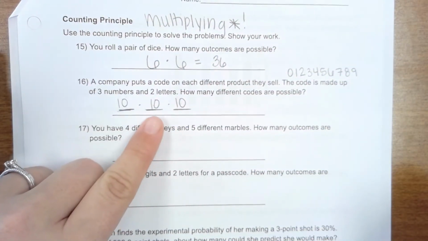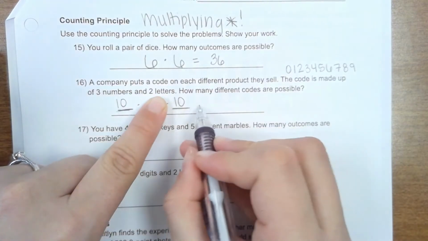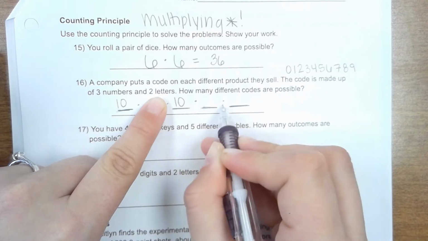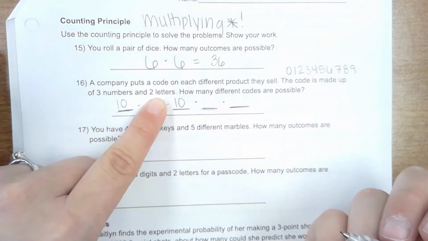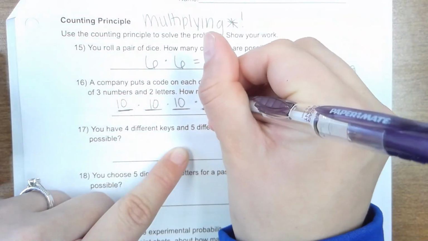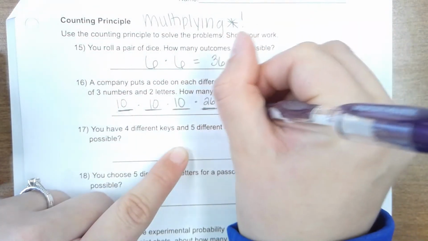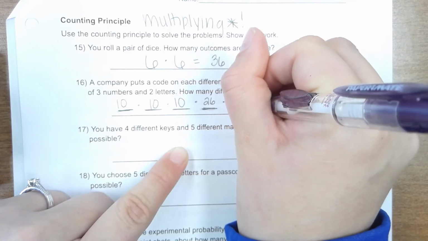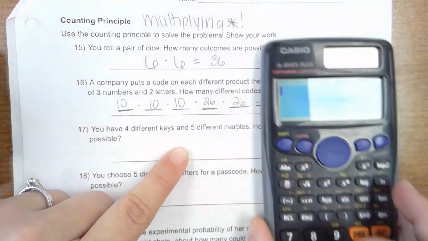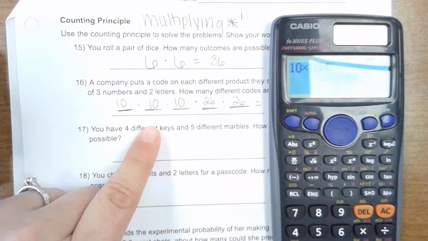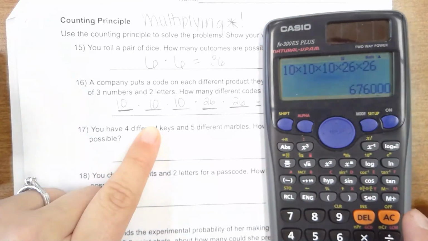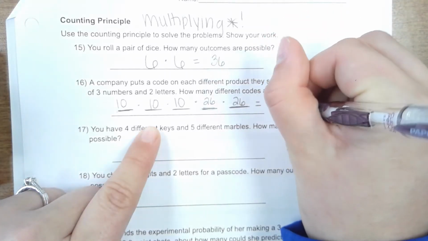Okay, but then we also have 2 letters. So 2 letters, well, think of how many letters we can choose from in the alphabet. There are 26 different letters we can choose. So for the first letter, I have 26 different letters I can choose from. And then for the second letter, I also have 26 different letters I can choose from. So counting principle says I can just multiply these numbers to figure out all the different combinations possible. And we get 676,000.